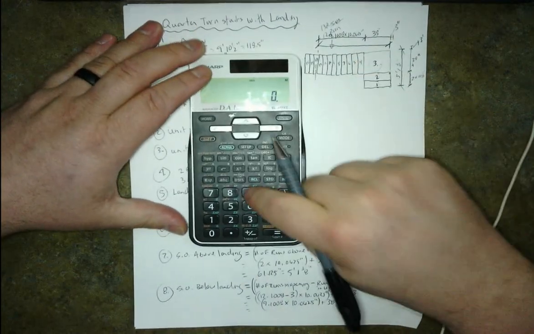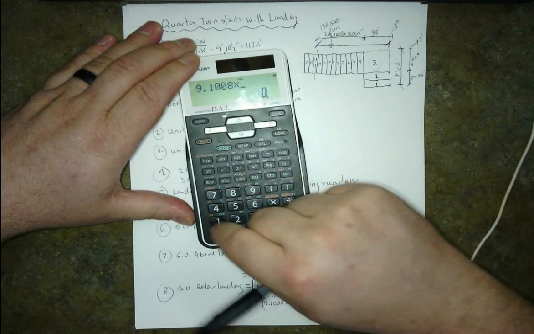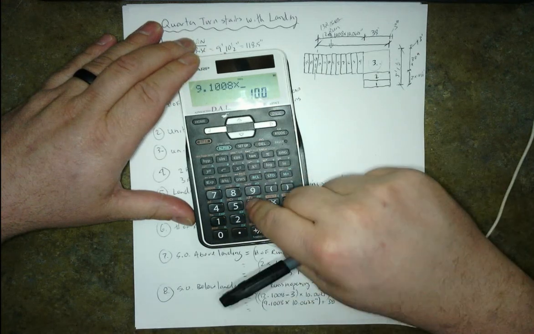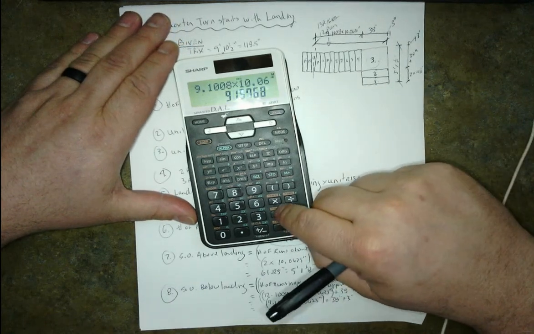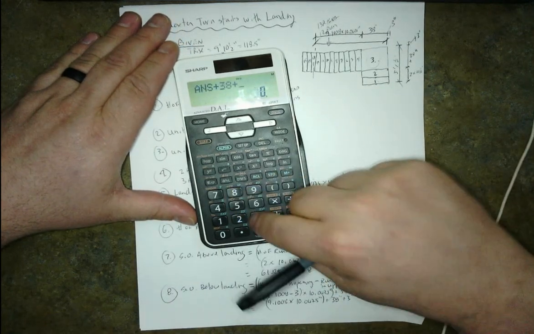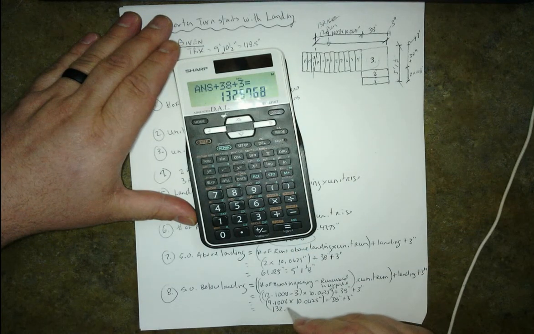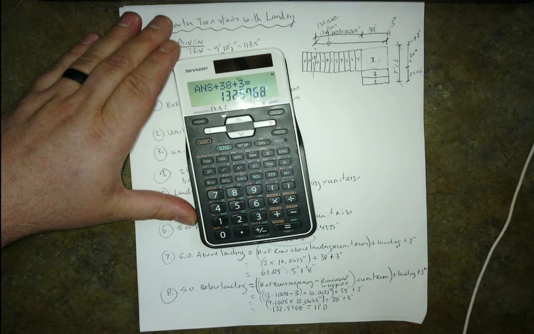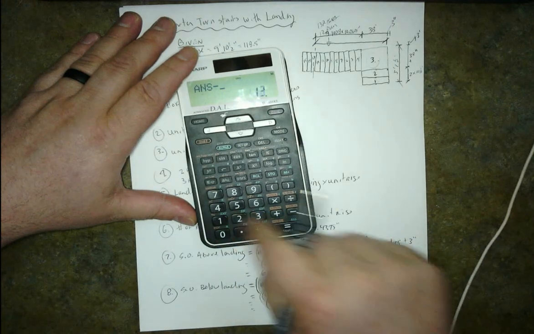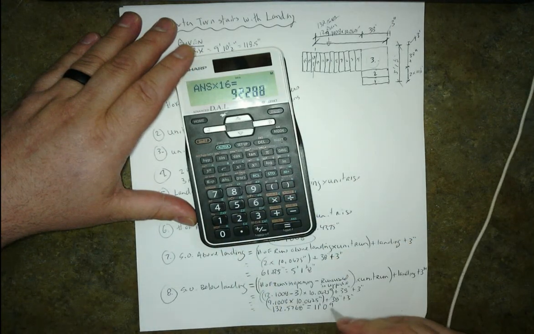So I'm going to go 9.1008 times 10.0625 plus 38 plus 3. So I end up with 132.5768, which is basically 11 foot 0 and 9/16.